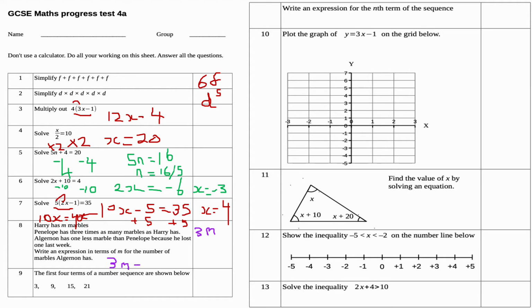So 3M subtract 1, or I can write it as negative 1 plus 3M. Either way is going to be correct for the examiner. Negative 1 plus 3M, or 3M minus 1.